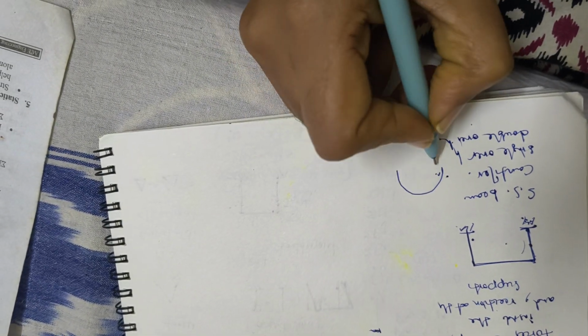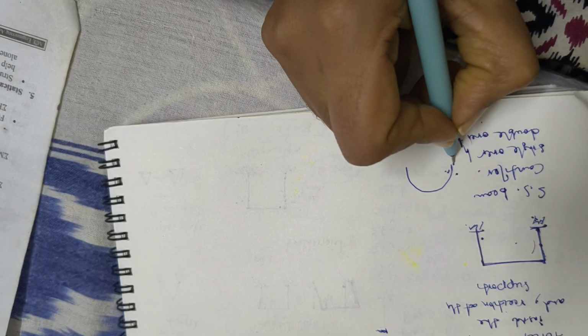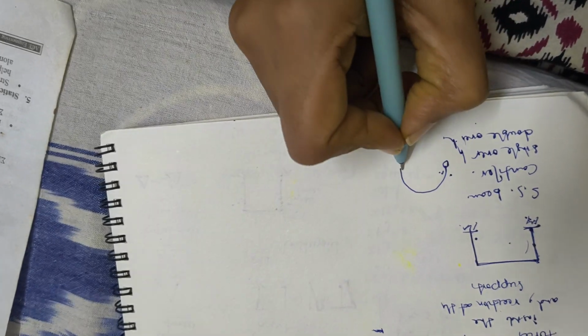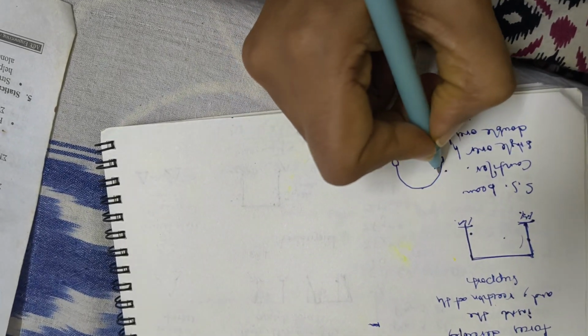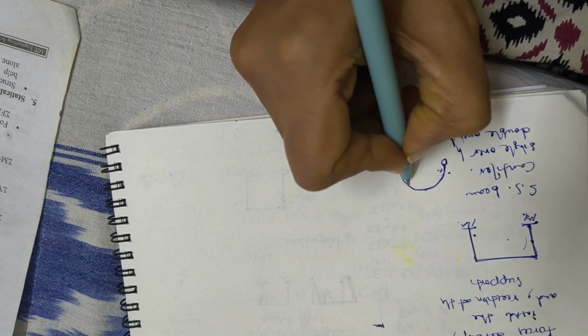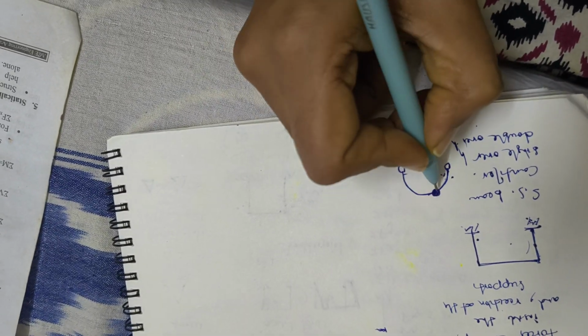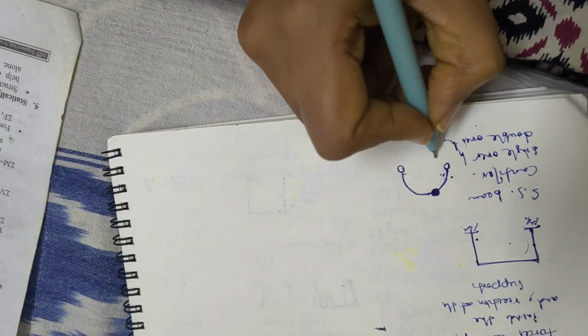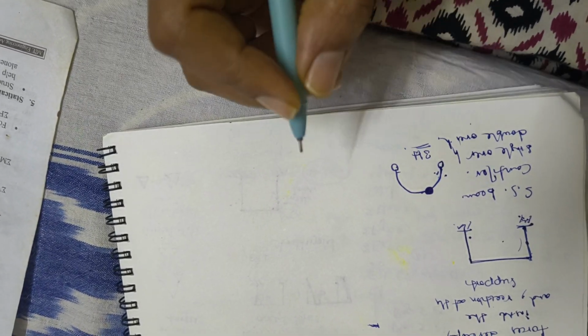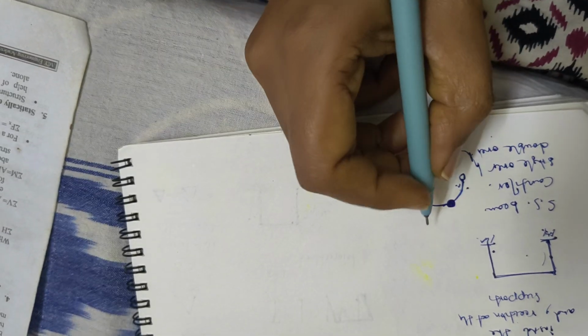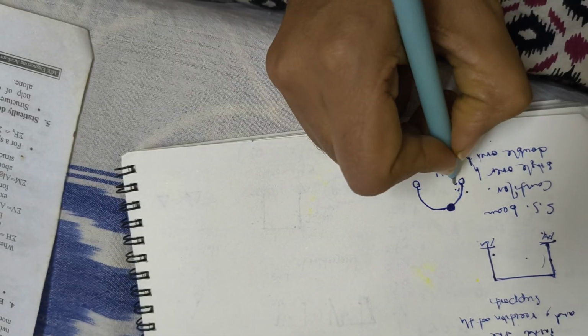The arch structure looks like this. Here is one hinge, here another hinge, and along the rib of this section another hinge. Suppose I am providing the third hinge here. A hinge has 2 reaction forces.